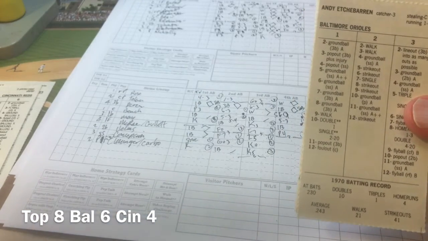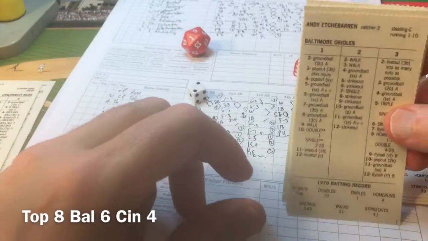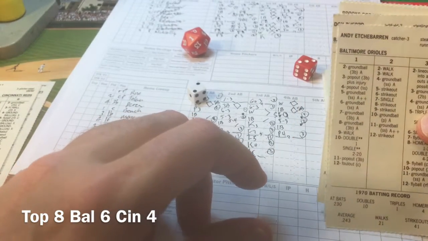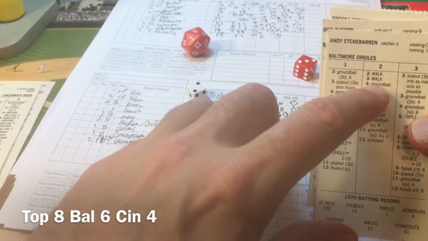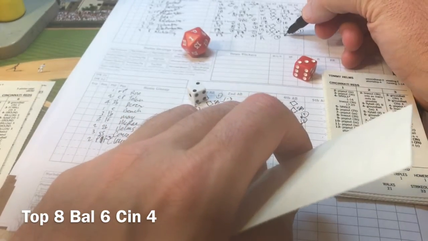Don Gullett has replaced Cloninger, and it's a 2-4. A 2-4. It's going to be a ground ball to the shortstop, Concepcion, over to first. One away.